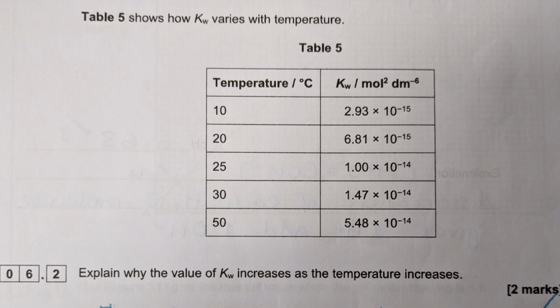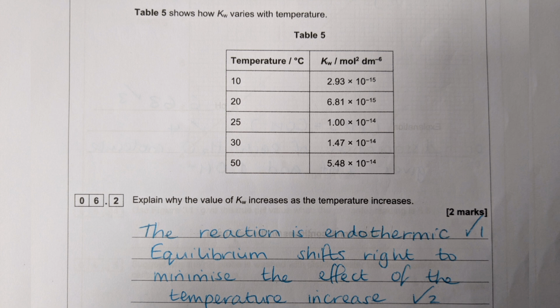In this next question, we're given a table of data and we're asked to explain why Kw changes with temperature. Specifically, why does it increase as temperature increases? To answer this, we'll need to think back to equilibria and Le Chatelier's principle. You might have noticed at the top of this question there was a positive enthalpy change value. That's telling us that this reaction is endothermic. And Le Chatelier's principle predicts that any increase in temperature will shift the position of equilibrium to the right in an endothermic reaction in order to minimize the effect of the temperature increase.